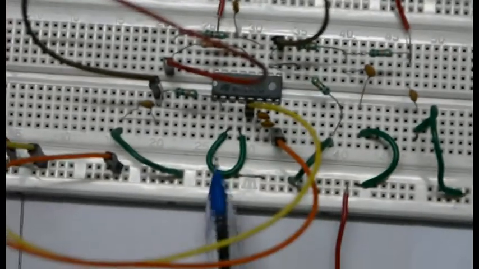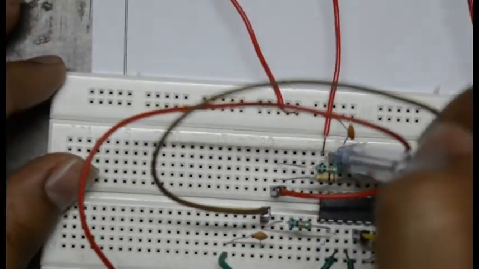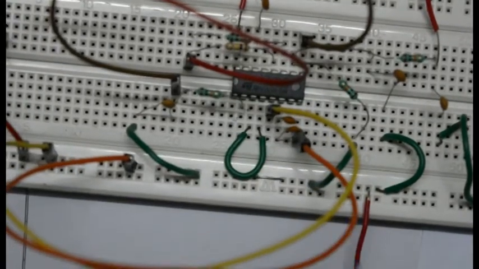Pin number 3 and 4 are shorted. In pin number 16, we give the DC voltage of 5 volt to operate the IC, and pin number 5, that is the inhibit, and pin number 8 is connected to ground.